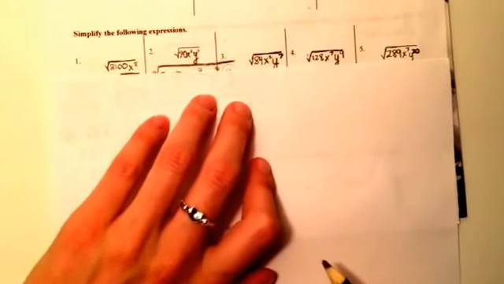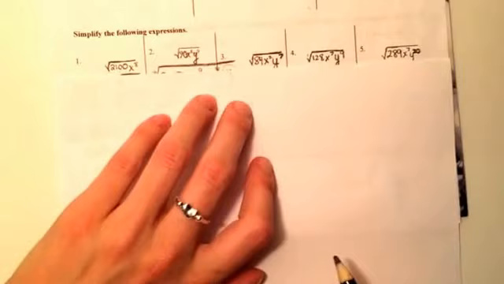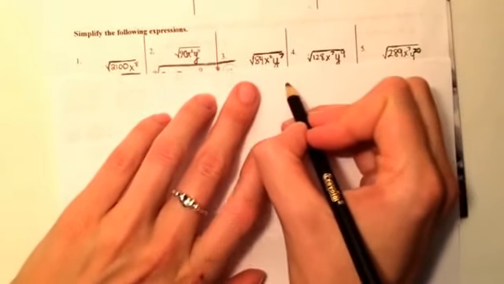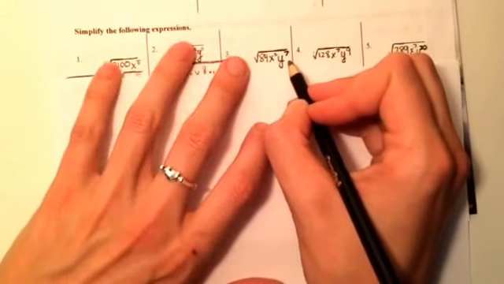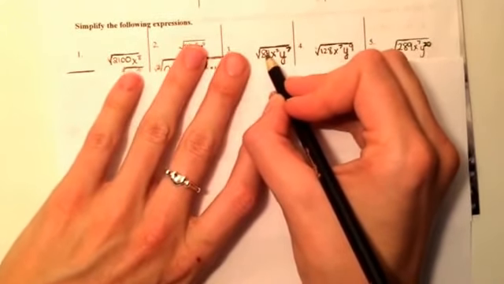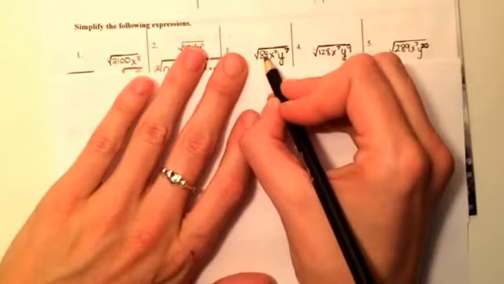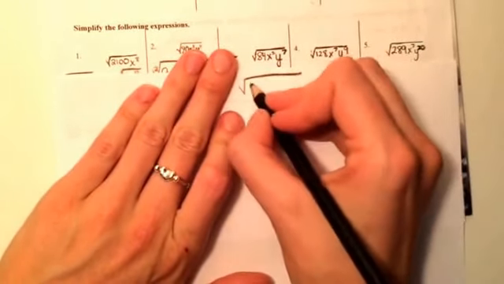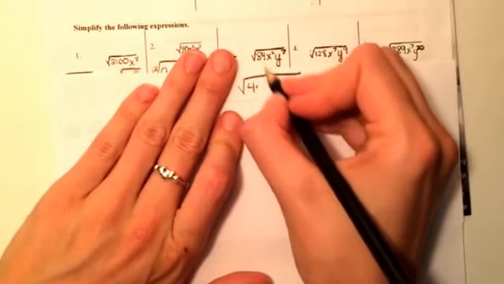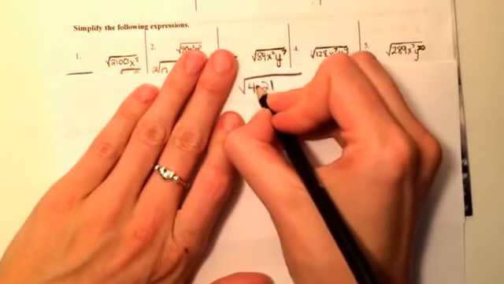Number 3 on the Module 6 practice quiz number 2. I ran out of space, so I'm going to do this on a separate paper. So I have the square root of 84, x squared y to the 7th. So 84 is not one of the ones with a perfect square root, but it does have a factor that has a square root. I know that it's divisible by 4, so let's do 4 times 21.